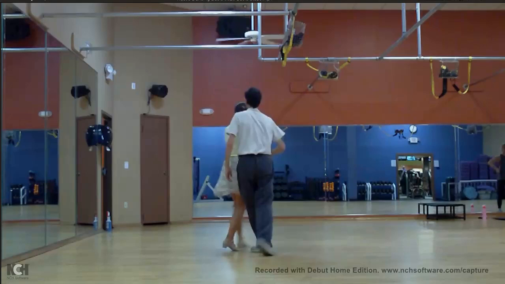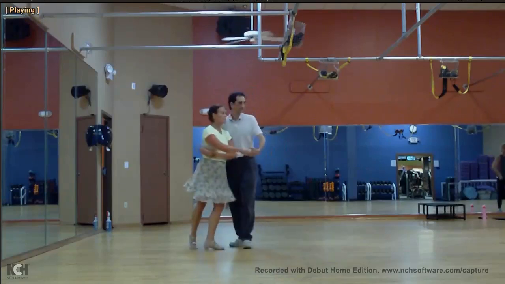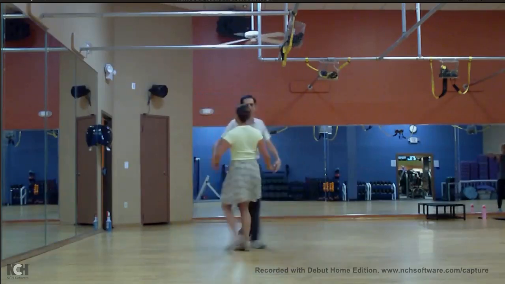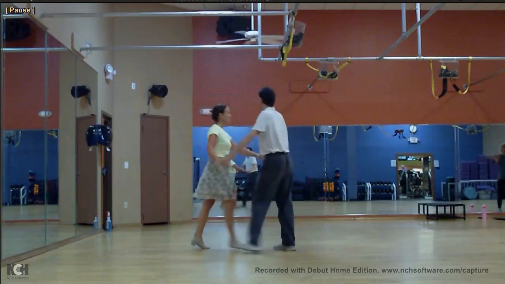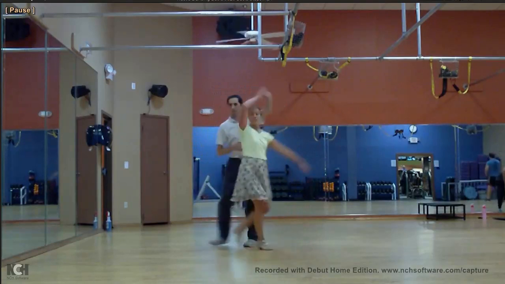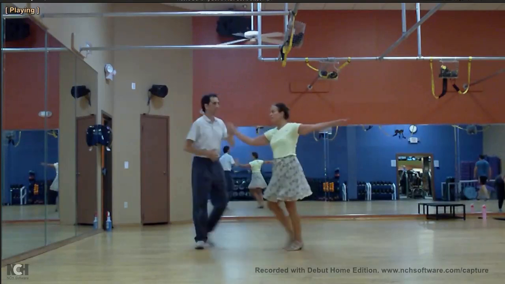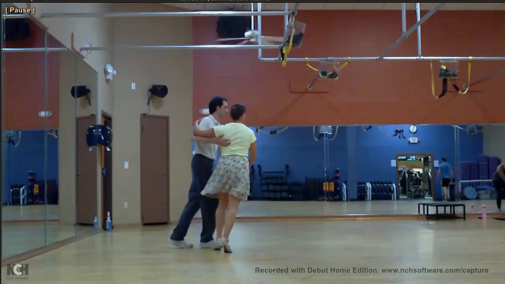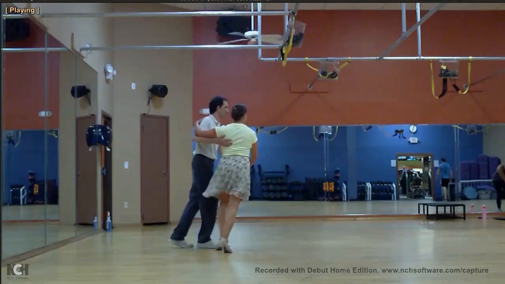So this part is a demo of all the different figures that we learn to lay a foundation for our hustle. So more change places. Wrap turn with an underarm send out. Okay, now we're done. So these two dancers are done with dancing figures, and now he's just going to go crazy.